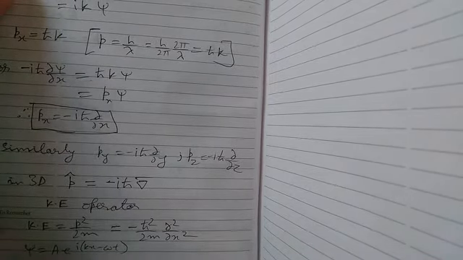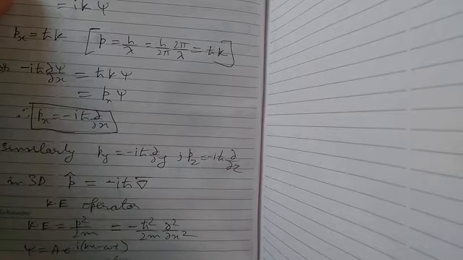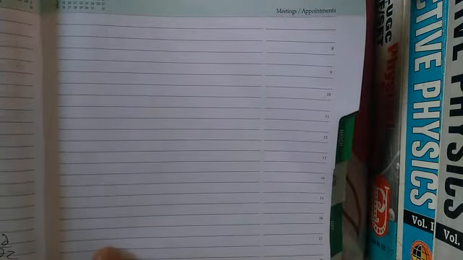Here del psi by del t will be minus i omega into A e to the power i(kx minus omega t), so this will be minus i omega into psi.